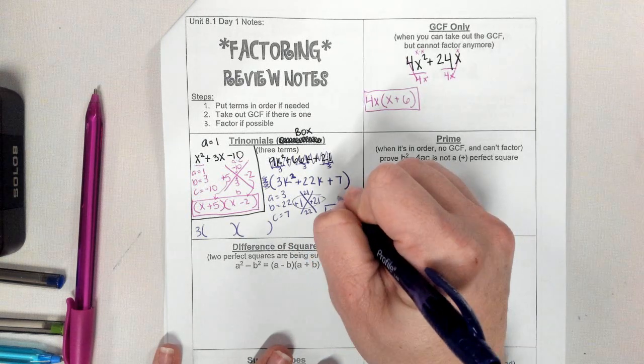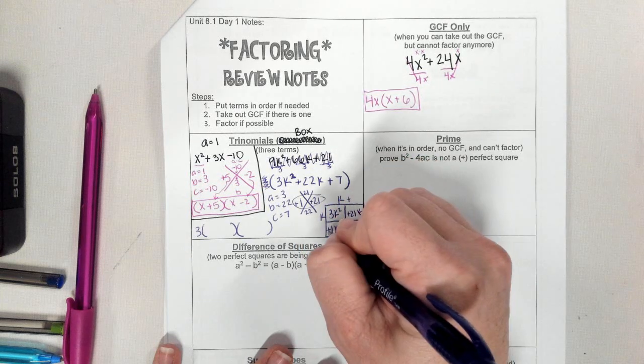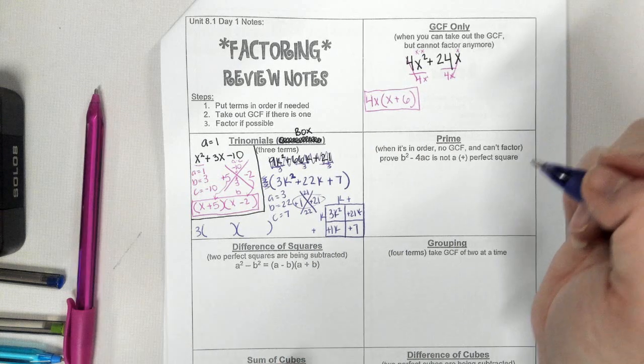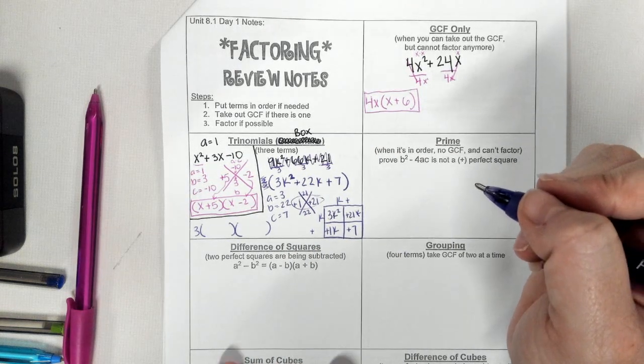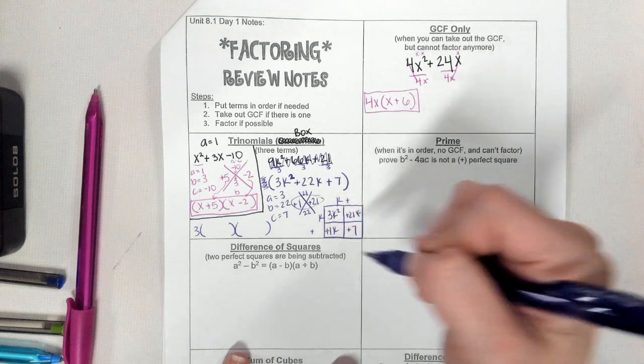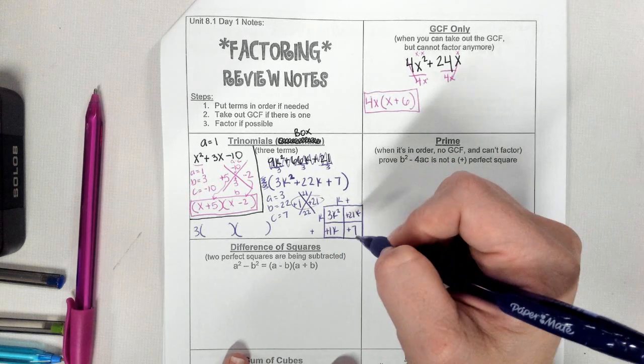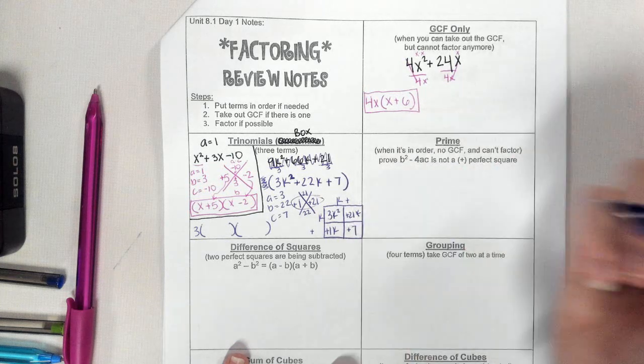And then remember, you'll always have a letter here and here. This is positive, so that's going to be positive. This is positive, so that's going to be positive. Like if this is negative, you put a negative, and if this was negative, you put a negative. So whatever's there is what's going to go there. Now, that doesn't tell you anything.